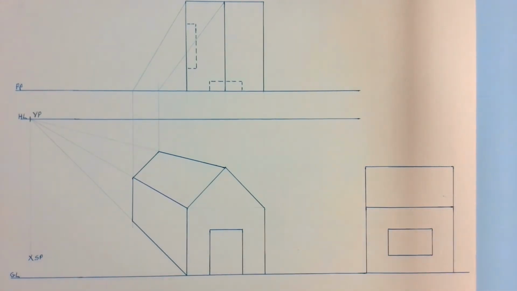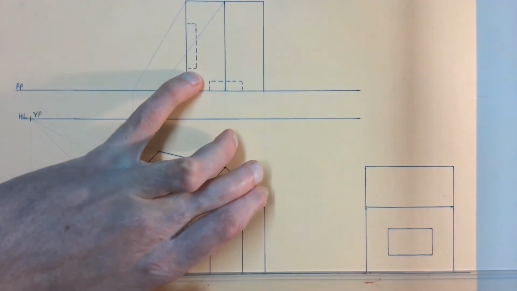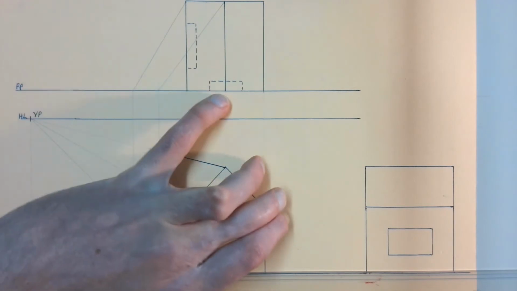Now, we've still got to add in our window, and then last we'll have a look at the depth, which you can see here on our window, shown by hidden detail in our top view.